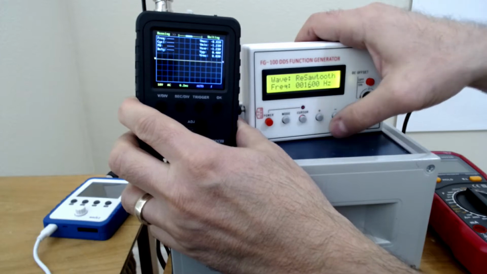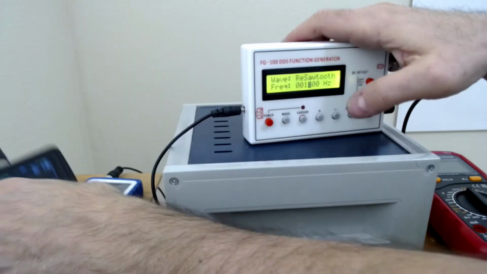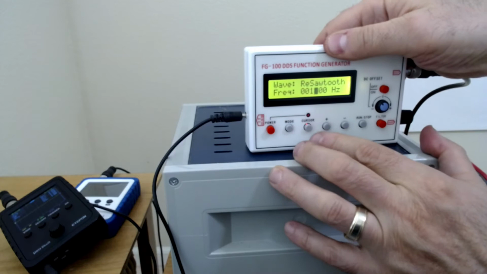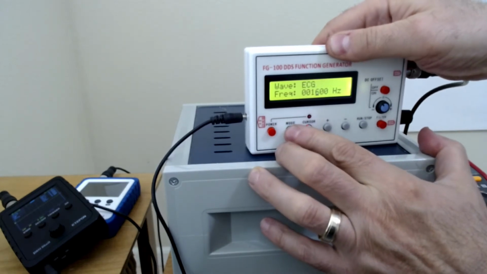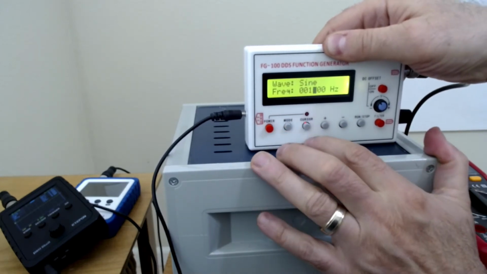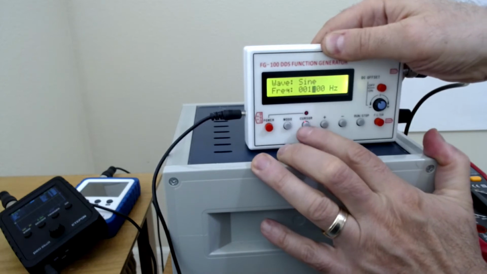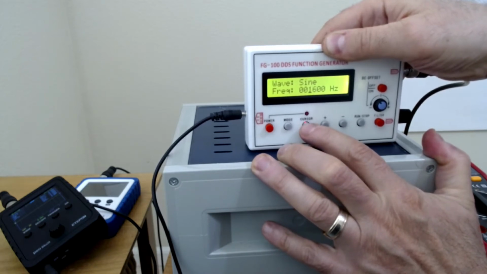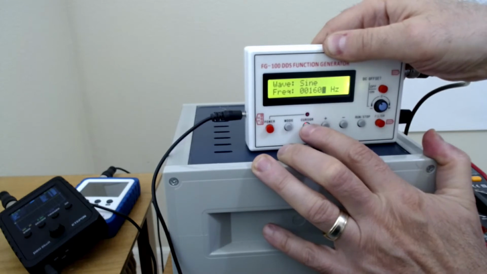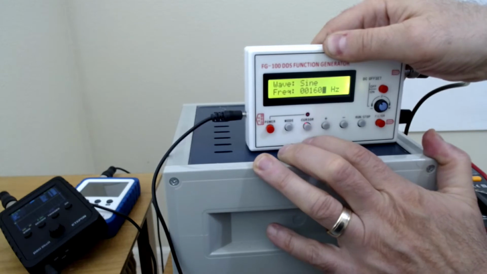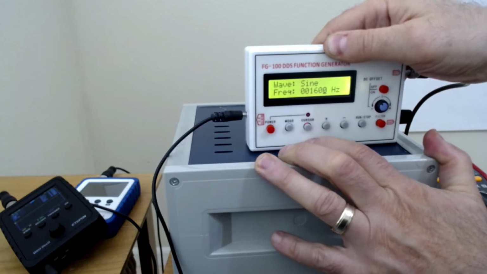Pretty straightforward. And then the cursor on here allows you to change the frequency. Let me change the mode to sine function. The cursor allows you to change to different values so you can change the frequency. Don't use very high frequencies, we're going to stay between 1 and 10,000 hertz.